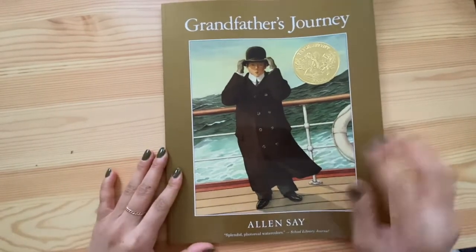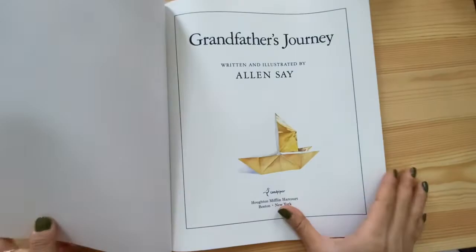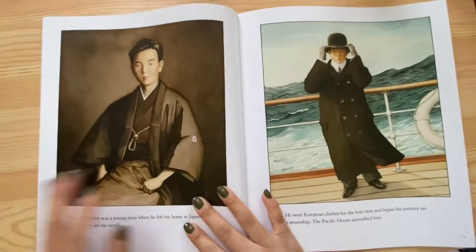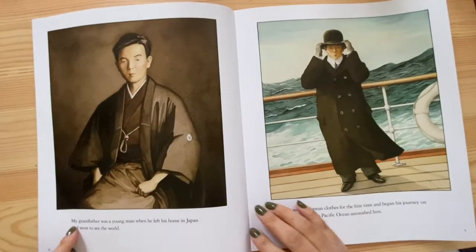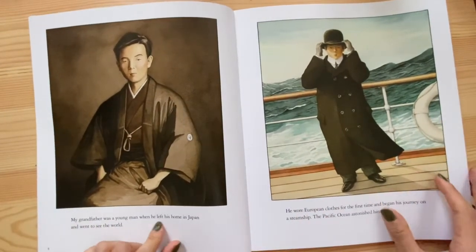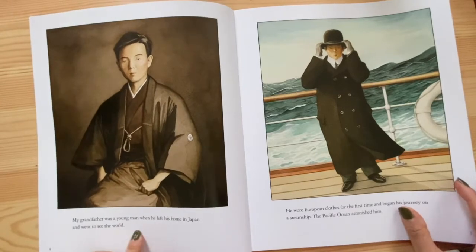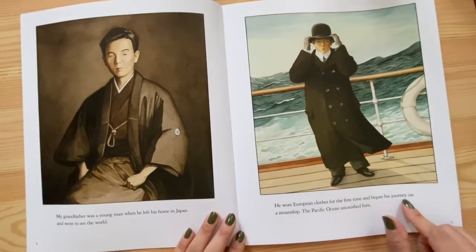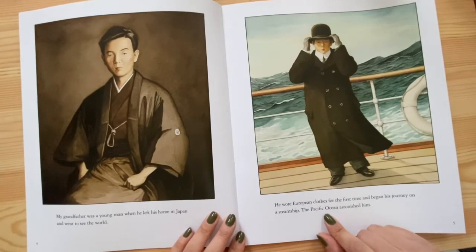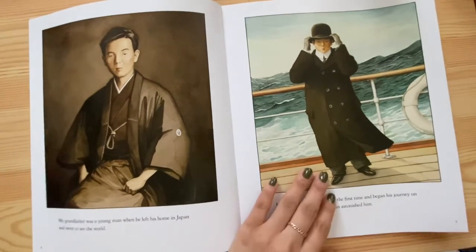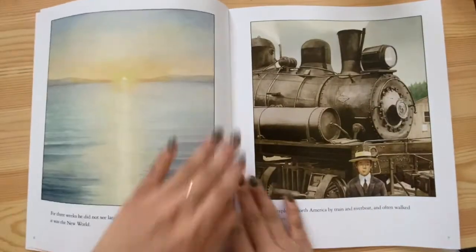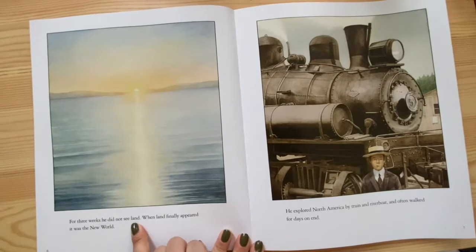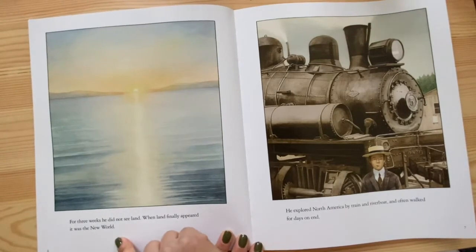Grandfather's Journey by Alan Say. My grandfather was a young man when he left his home in Japan and went to see the world. He wore European clothes for the first time and began his journey on a steamship. The Pacific Ocean astonished him. For 3 weeks, he did not see land. When land finally appeared, it was the New World.